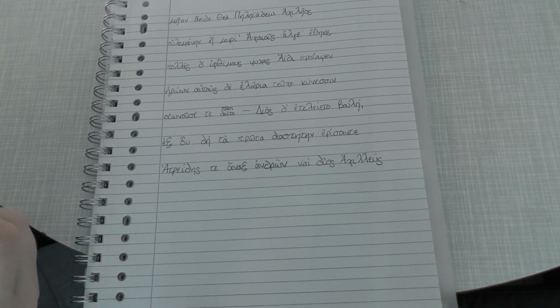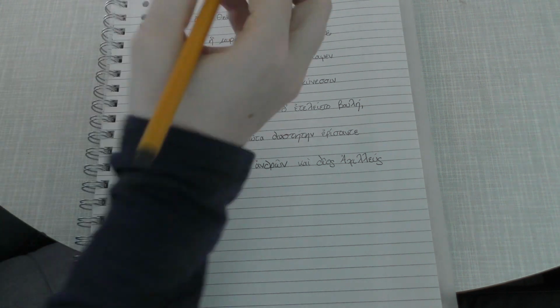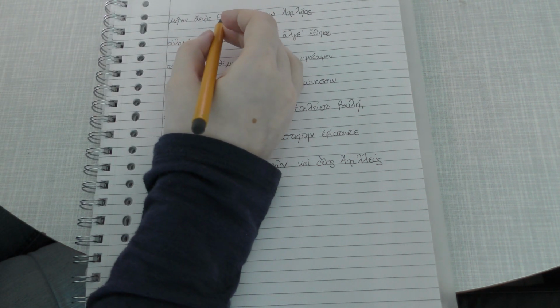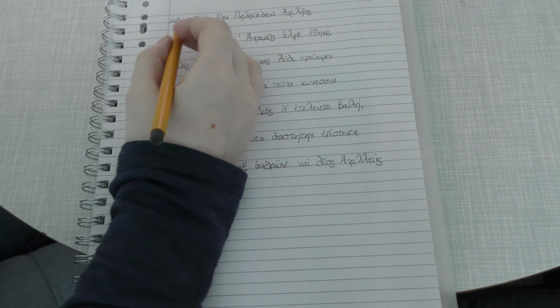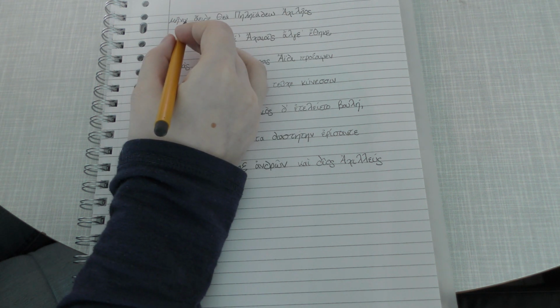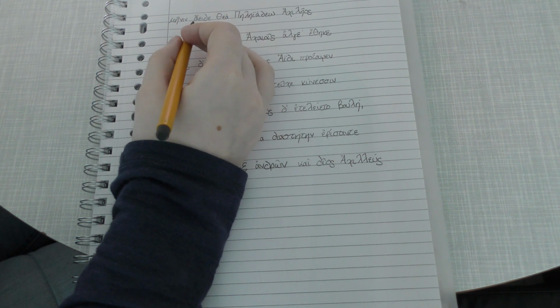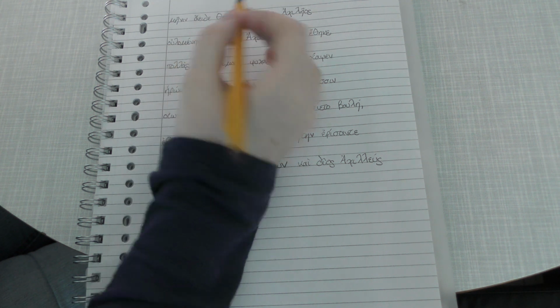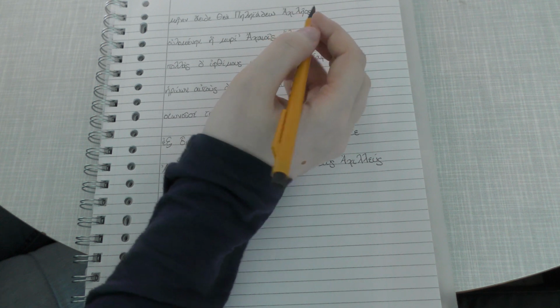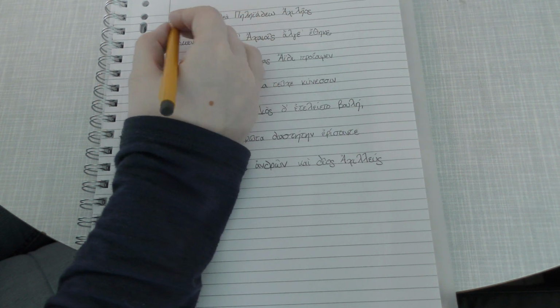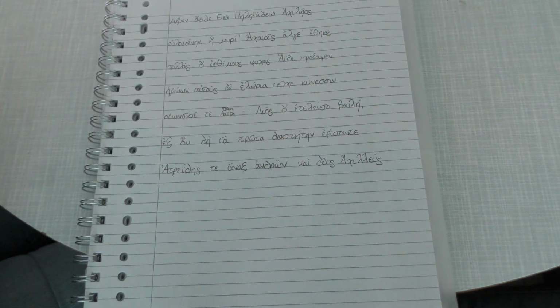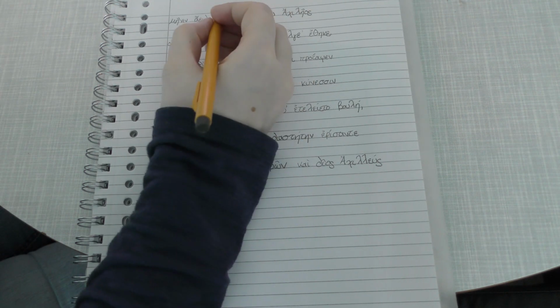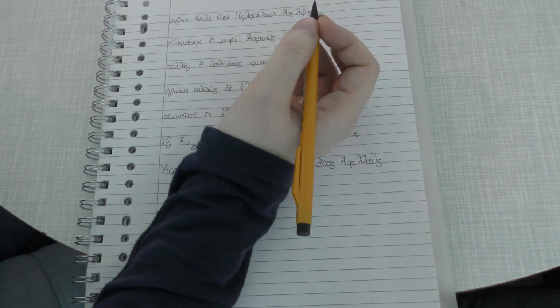So let's take a look at these actual words. Meinin aede thea. Meinin means rage, and it's in the accusative, so it's a direct object. Aede means sing, and it's a command. And thea means goddess. So we've got goddess, sing, rage, or sing about rage. So we could just write goddess, sing about rage.